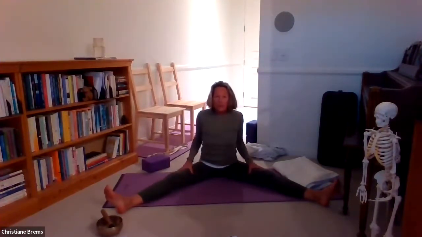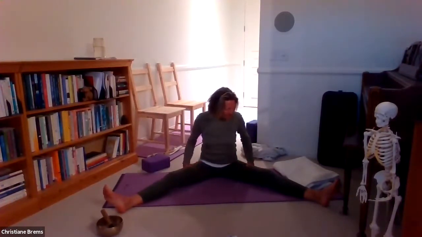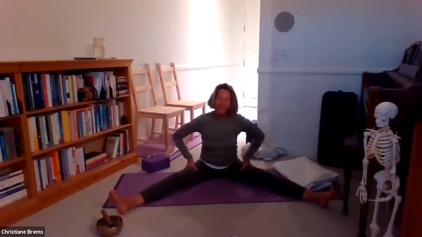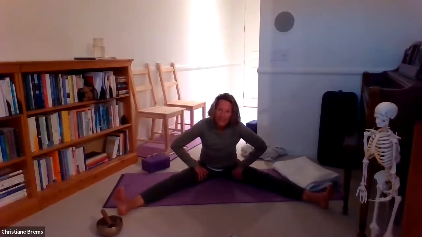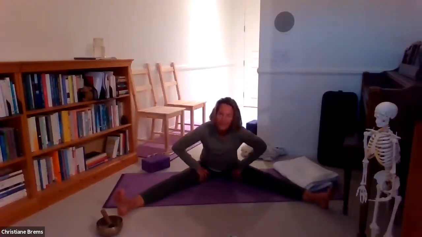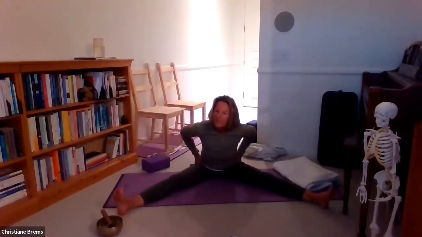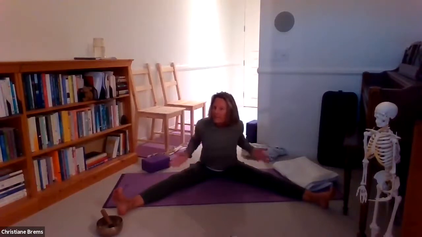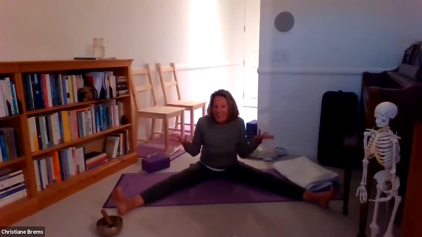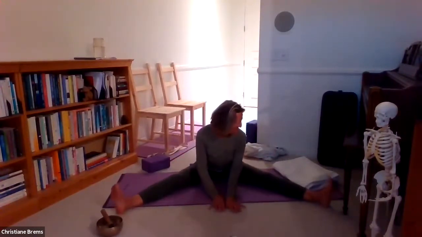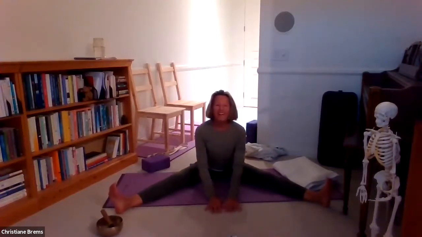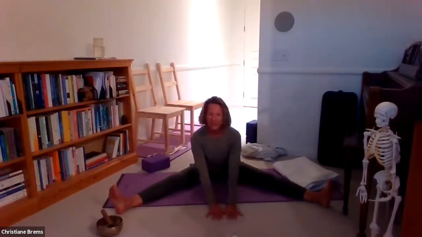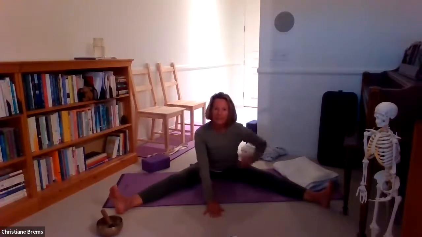And then you can explore what is more auspicious for you here in terms of whether to roll your femurs out or in. For a lot of people, a forward fold is easier when they roll the femurs in. But for some people, it's easier when they roll them out. And so just notice who you are, right? What's your body? And then let yourself come into any forward fold here, keeping a nice neutral spine.